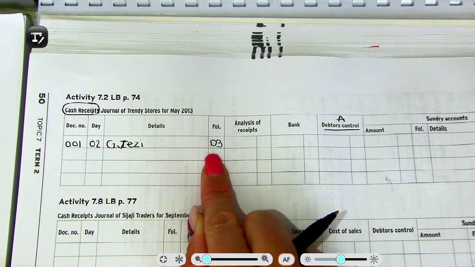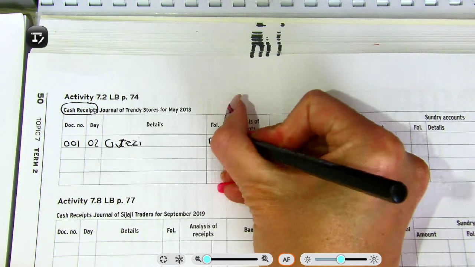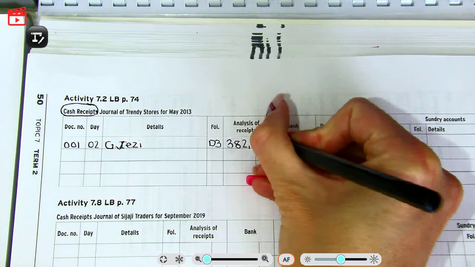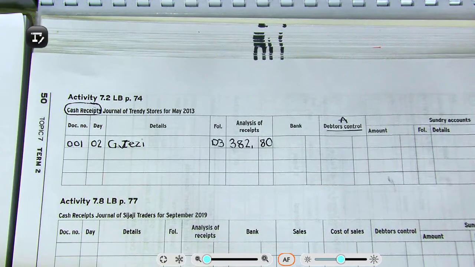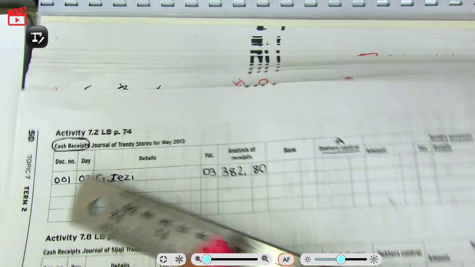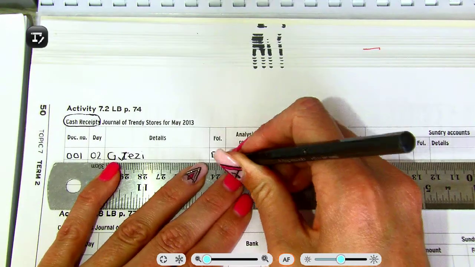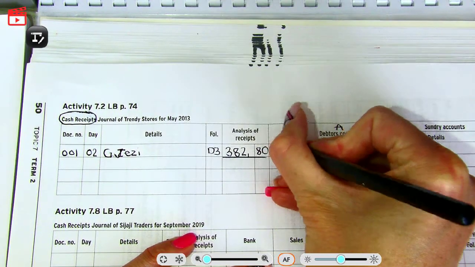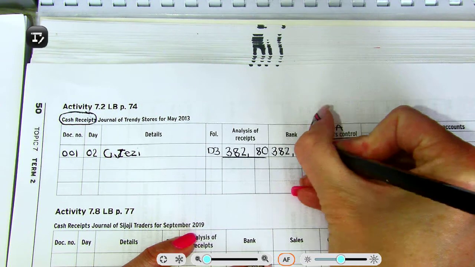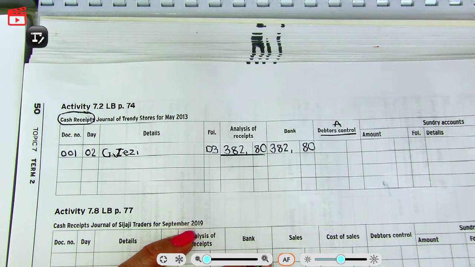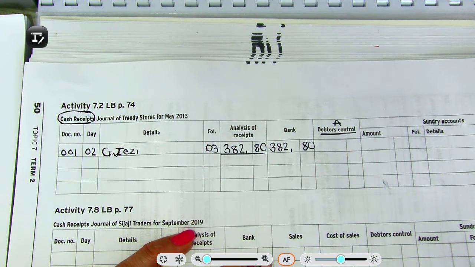D3, and I received 382 Rand and 80 cents. That has to go into my bank. It was the only transaction for that day, so I can rule off in my CRJ and send the amount to bank, 382 Rand and 80 cents. Remember, no R signs, Rand signs, or Rand symbols and pluses or minuses in your CRJs. You're going to get minus marks if you put that in here.